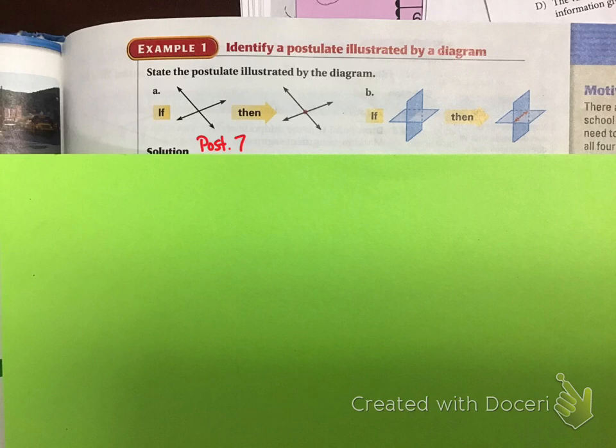All right, B part. We have a picture of two intersecting planes, and then we have this picture of two intersecting planes with a faint red line here. So what postulate is that? It's postulate 11. If two planes intersect, then their intersection is a line.